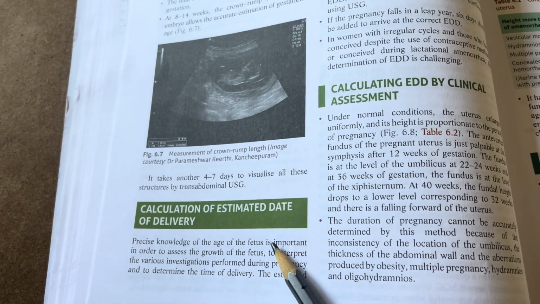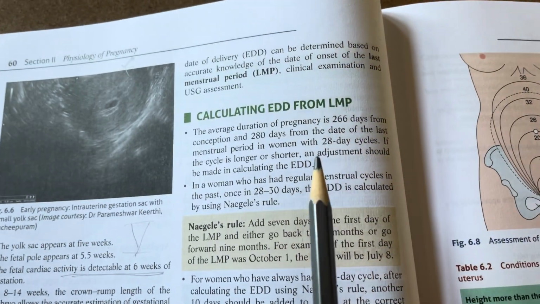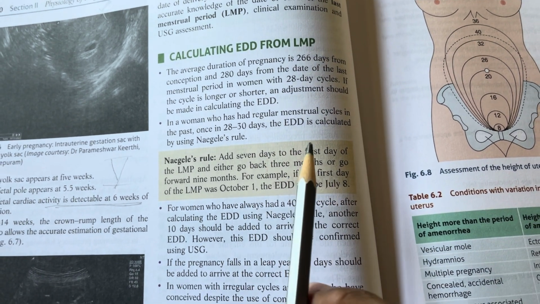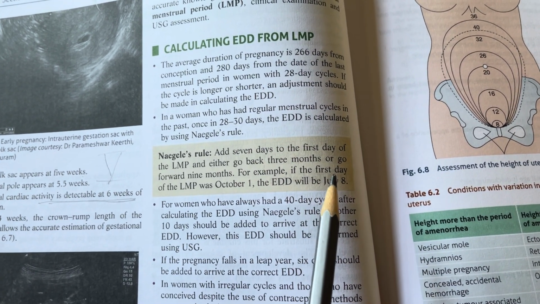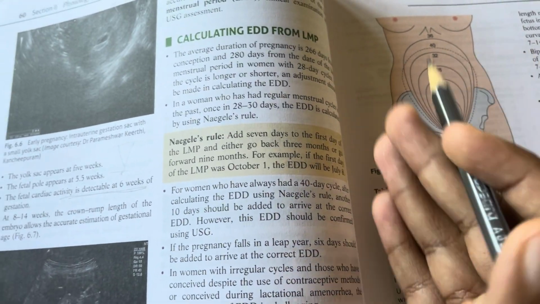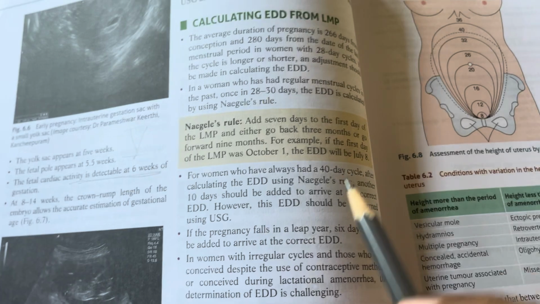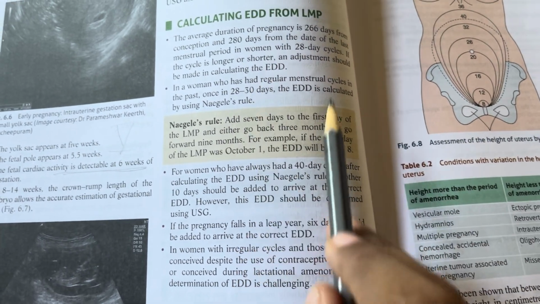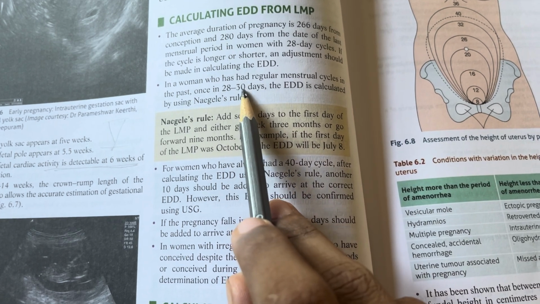Calculation of the estimated date of delivery. Based on the LMP, you can use Nagel's rule and add 9 months plus 7 days. So go forward, add 9 months and 7 days, or go back, subtract 3 months and add 7 days. In this formula, you are assuming that the woman has a 28 to 30 day cycle.